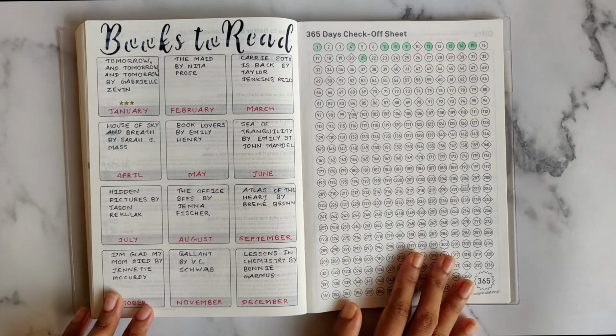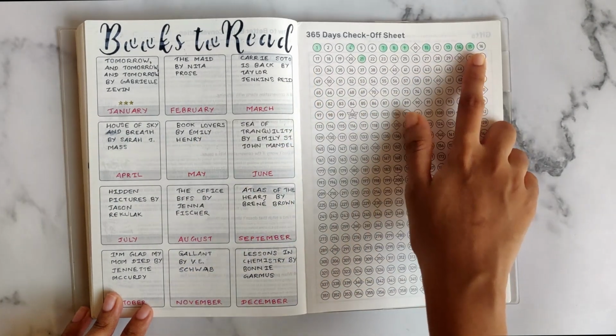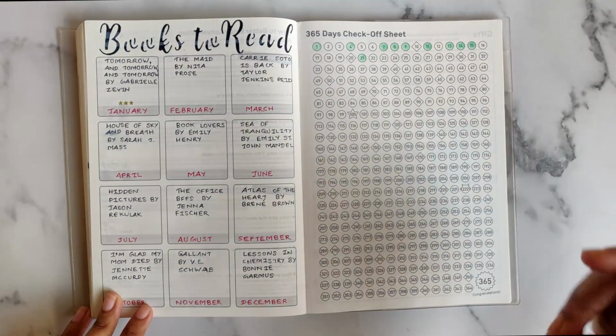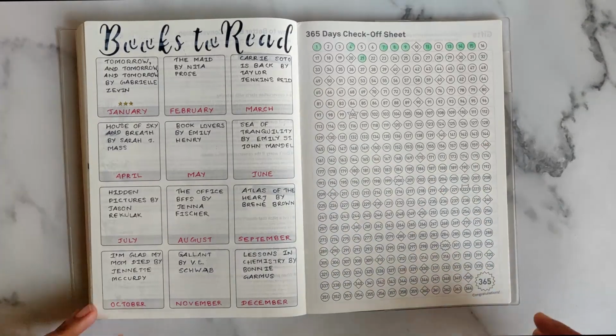Now coming to the checkoff sheet. The checkoff sheet is in reference to this, the days that I'm actually reading, and the days that I've not read at all, of course, it's blank. I have highlighted on days that I've read, which is really few in number, but it's fine.